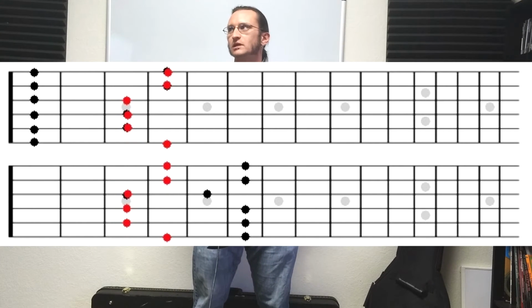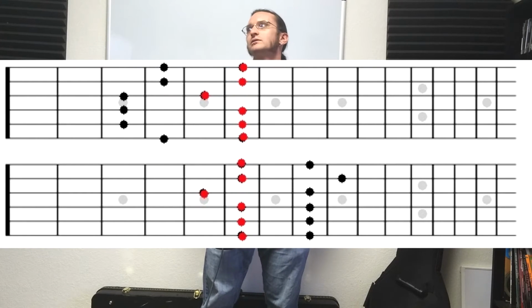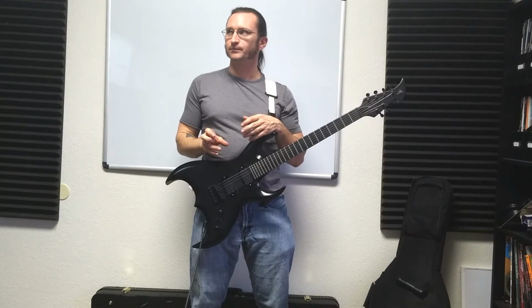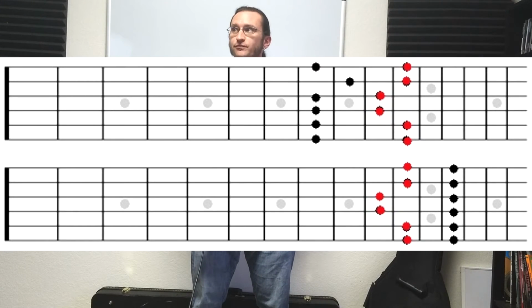So let's take a look at the next thing. So shape 2 and 3 together, again, highlighted the notes where those 2 shapes share the same pattern. And now we have shapes 3 and 4 together, and now shapes 4 and 5 together.